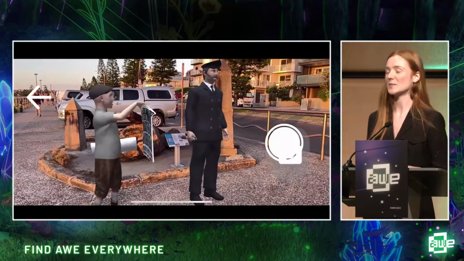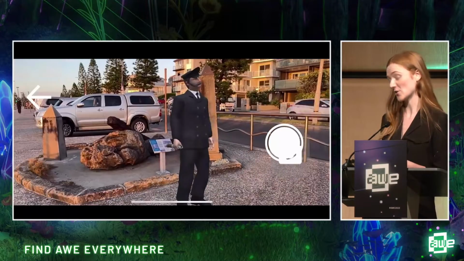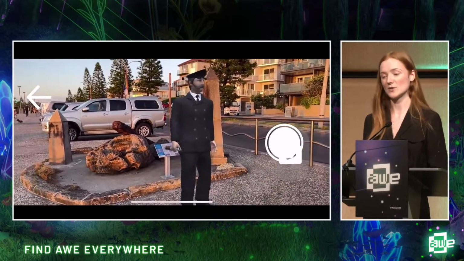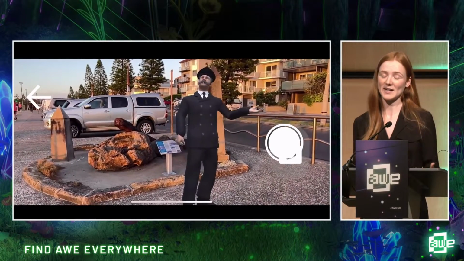As the story goes on, he ends up walking around the location and showing you different parts. And something that makes this experience really special is that you get to meet the characters, so you get to put some face to the names. You get to hear the story from his first-hand experience as if you're back in 1899.